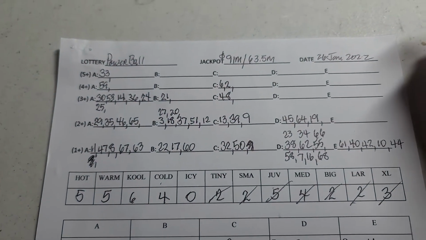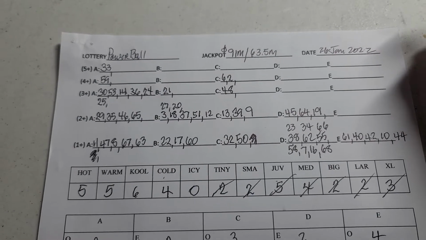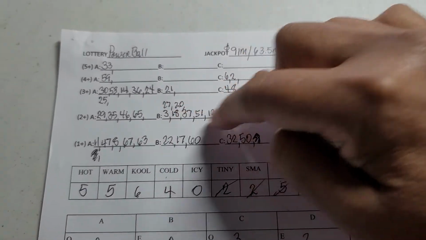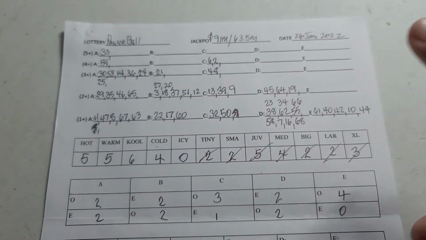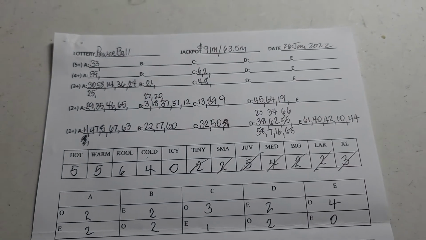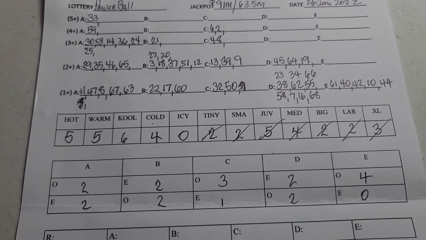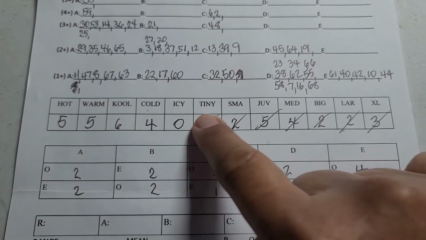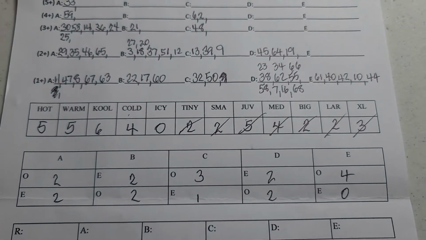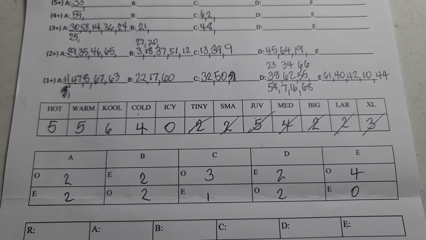So these are the orange numbers. And then right below you got the next. So everything is distributed and categorized by this time. Now coming here, this is where I use this information to create my number profiles.